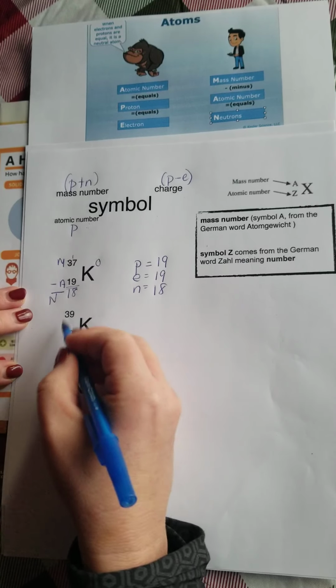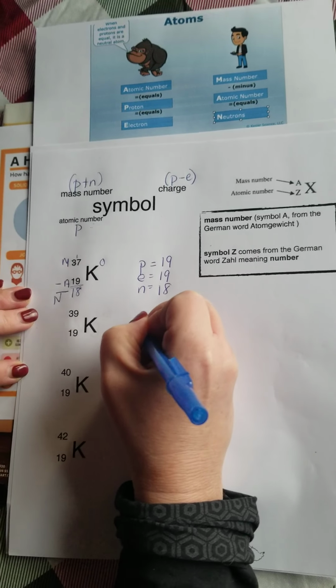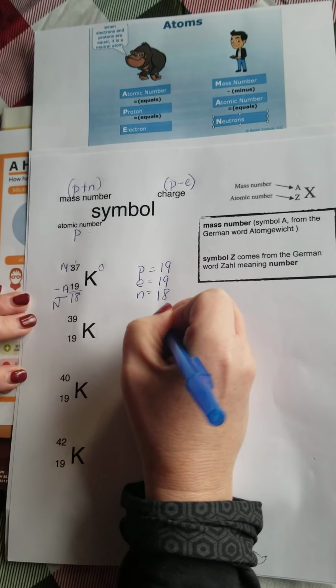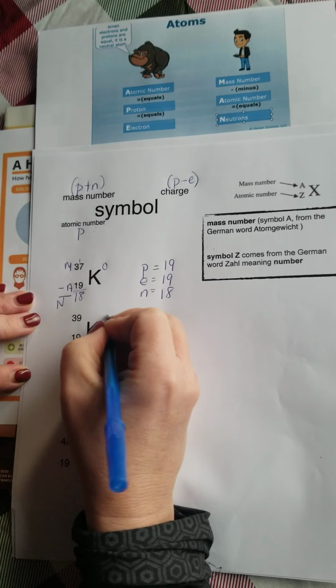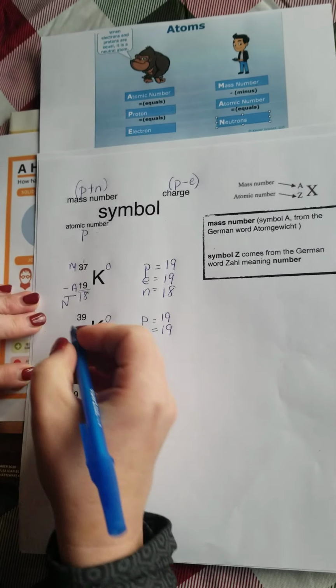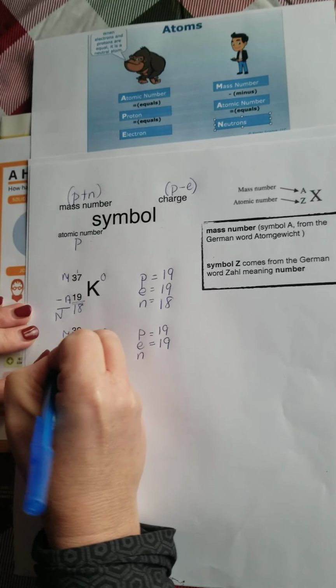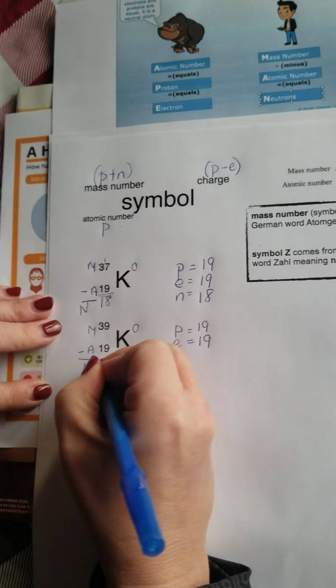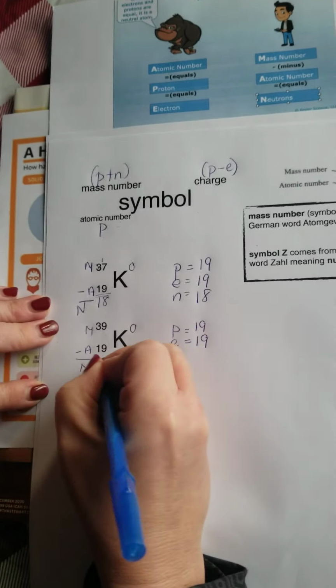Okay, we're going to keep going. You can see the symbol hasn't changed. That means the protons haven't changed. And its charge is still 0, so the electrons are still 19. They're equal to the protons. Let's use the man, subtract, and this time we get 20.